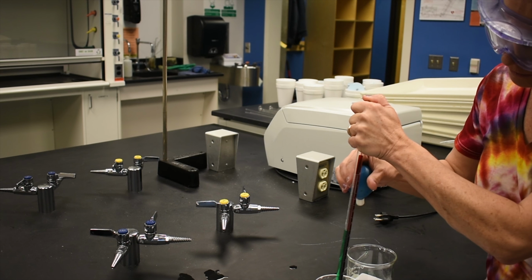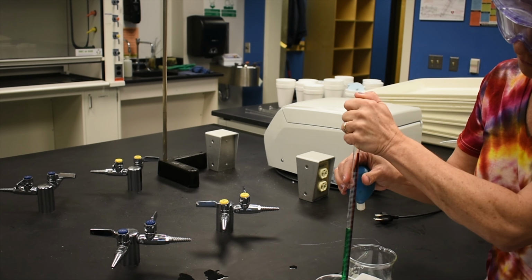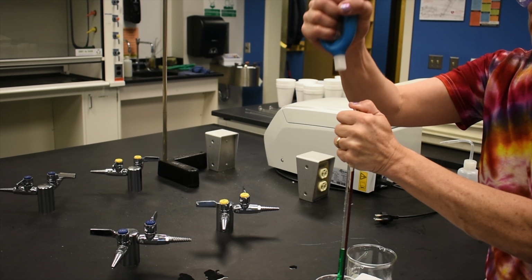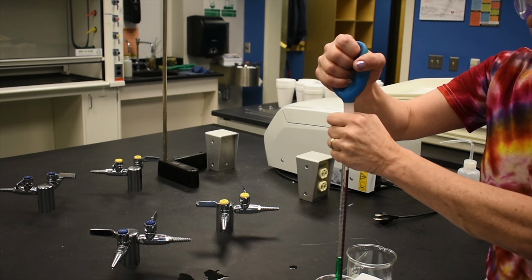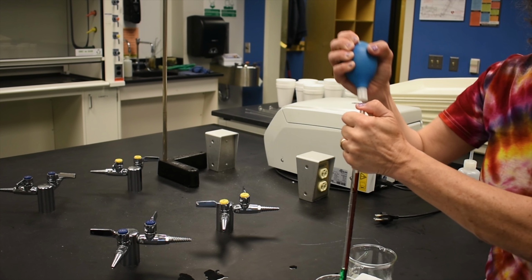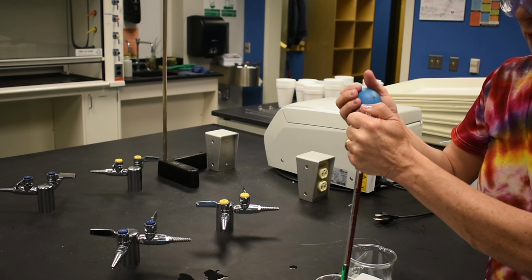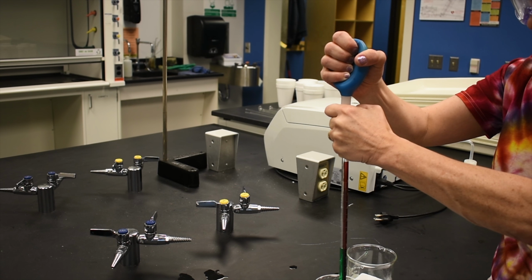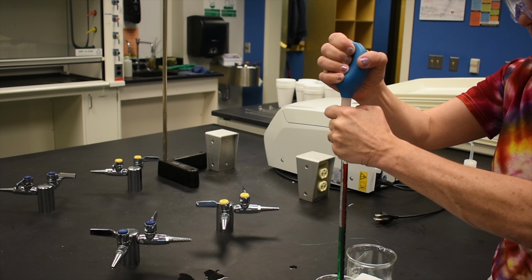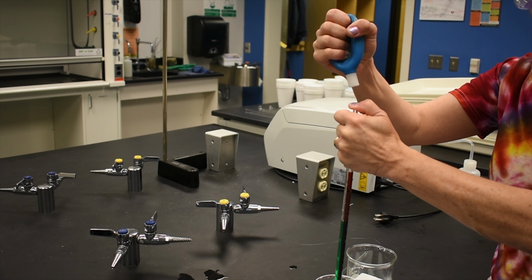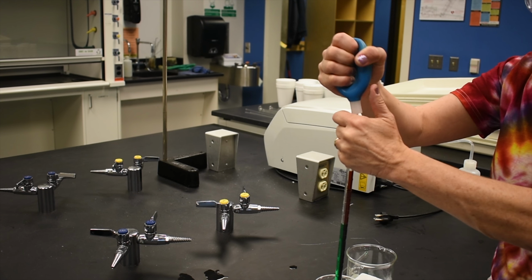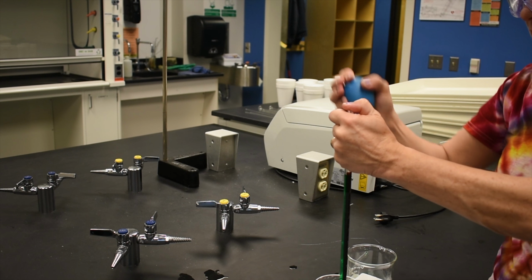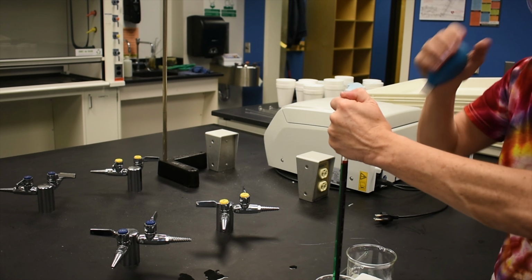Now, as you can see here, the liquid is not all the way to the top of the pipette, so what we want to do is squeeze the pipette bulb out again, place it back onto the pipette, and continue pulling solution up into the pipette. And I'm going to have to do this a third time to get all the way up to the 10 mils.